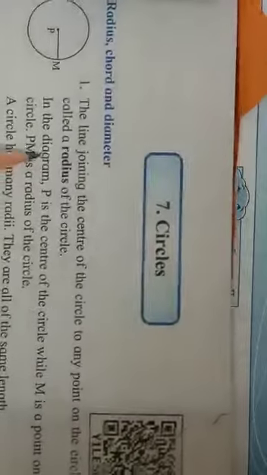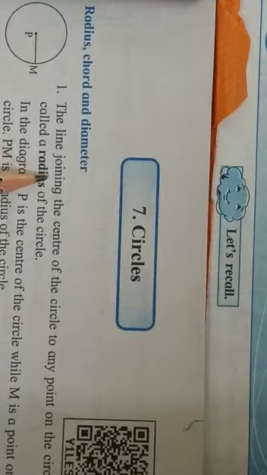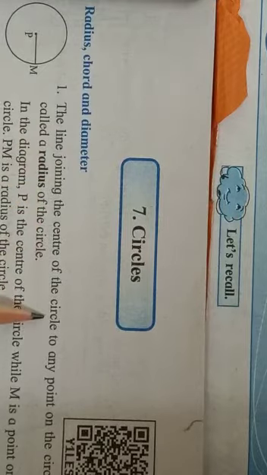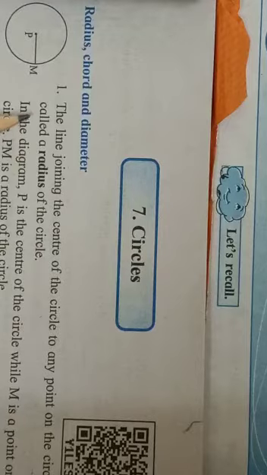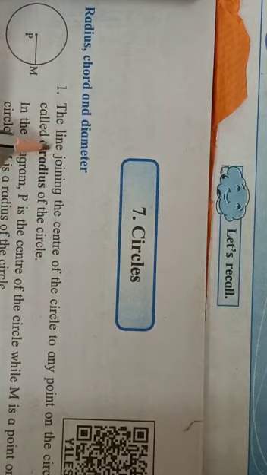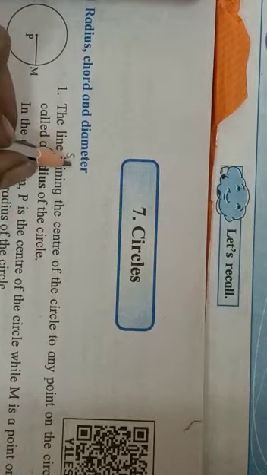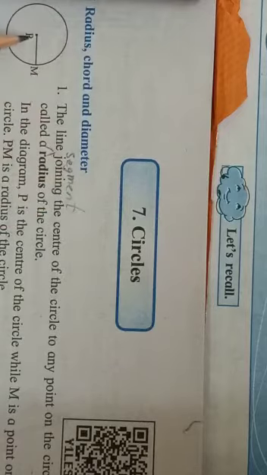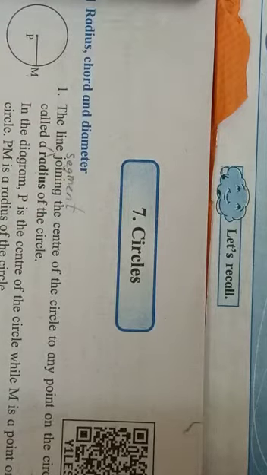Then here, radius of the circle: the line segment joining the center of the circle to any point on the circle is called a radius of the circle. Okay, it should be line segment joining the center of the circle and any point on the circle.